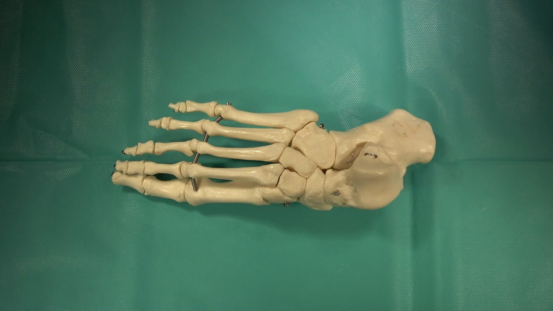The tarsal bones. The tarsus is the posterior part of the foot and consists of 7 tarsal bones. These are the calcaneus, the talus, the navicular, the medial cuneiform, the intermediate cuneiform, the lateral cuneiform, and the cuboid.